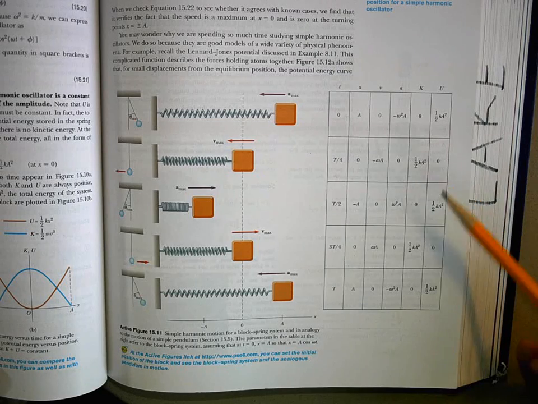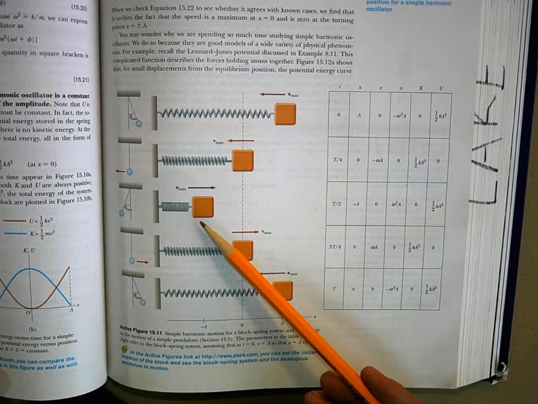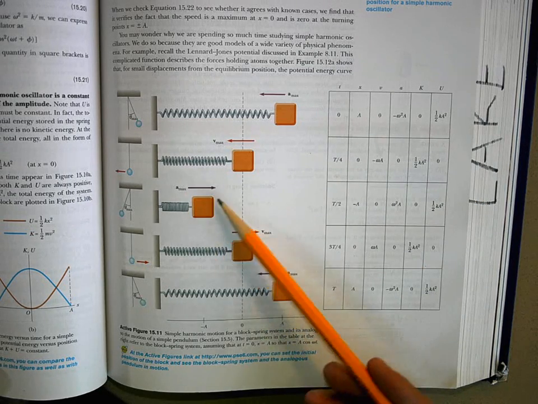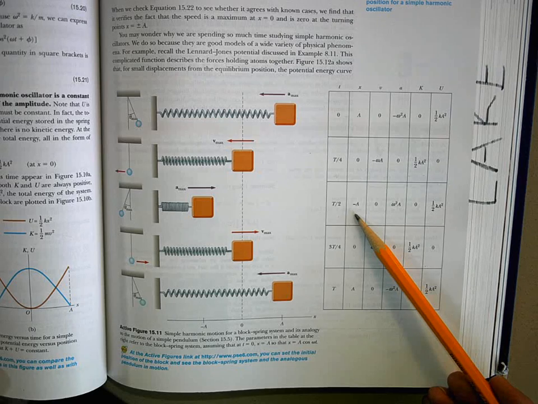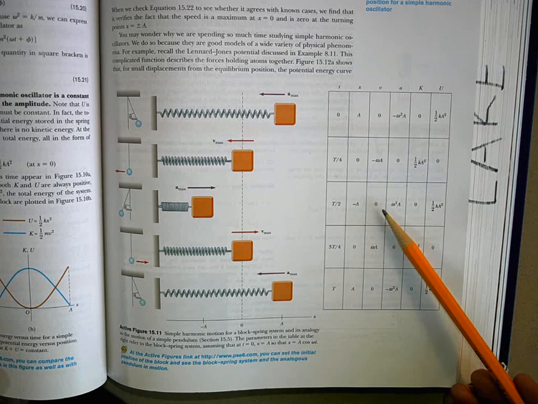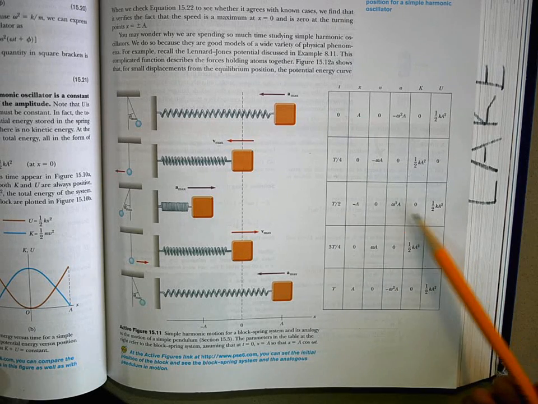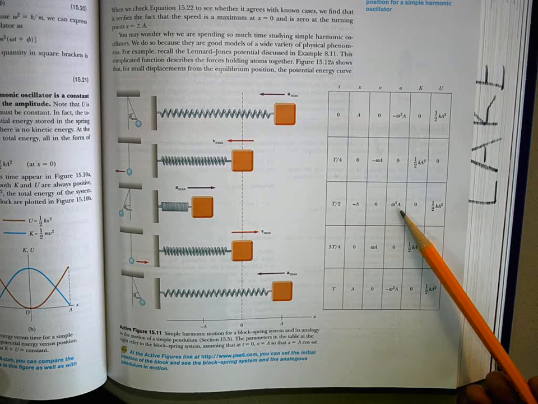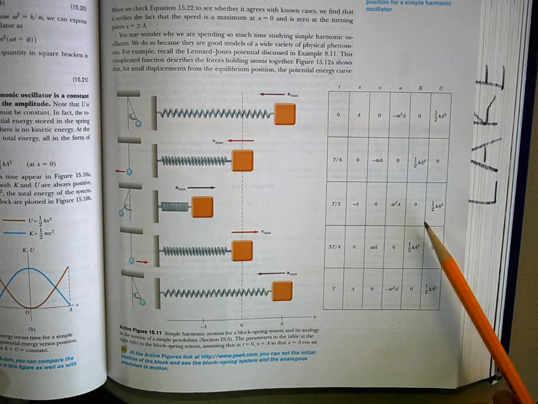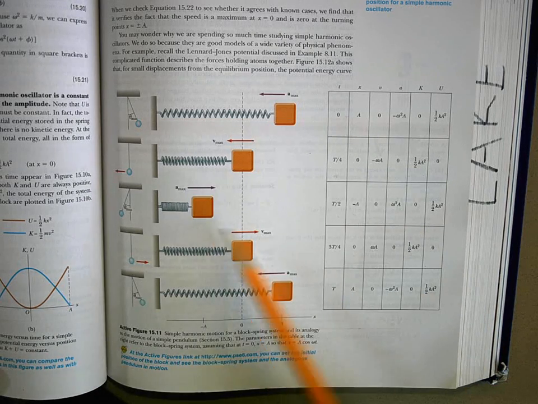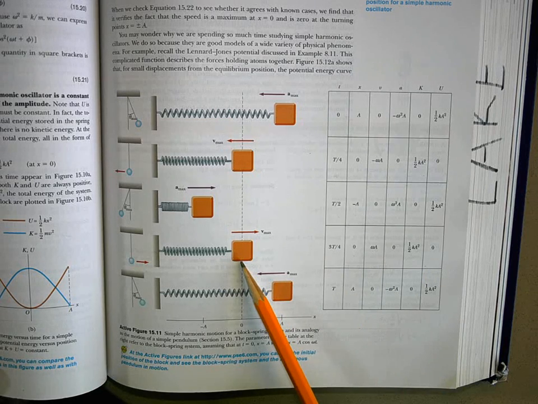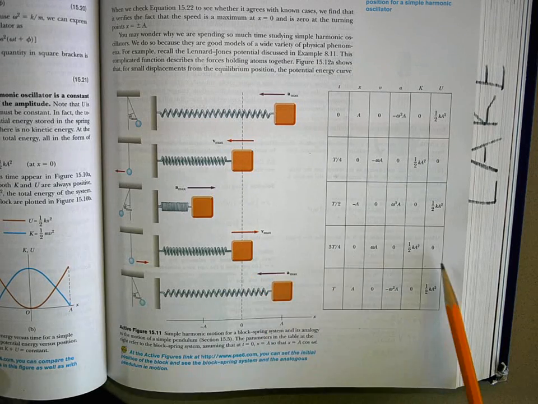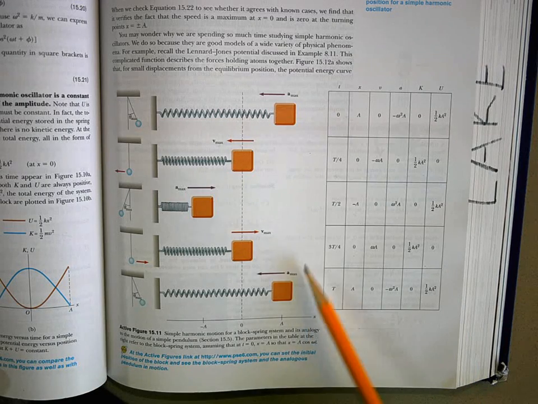And then we get to maximum compression of the spring. We're now halfway done with our cycle, half a period. Our position is at negative A, 0 velocity, and this is omega squared A, our acceleration. Now it's positive. It's shown by this arrow. And then we move here. Now we're 3/4 the way done with our cycle. And now we're completely done. And then it just starts over again.